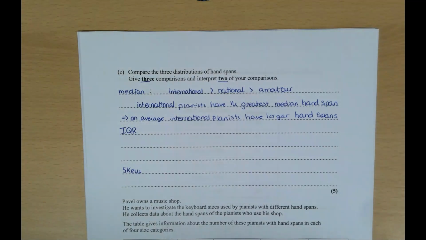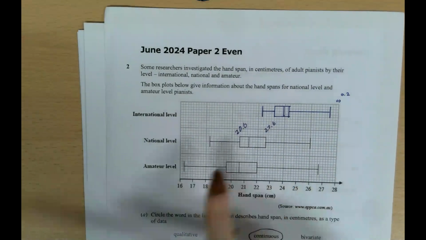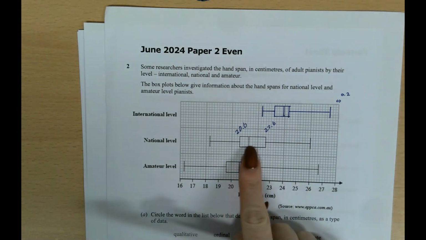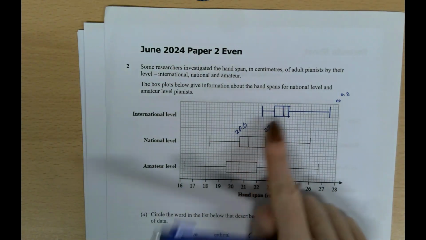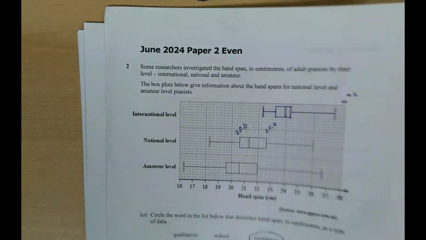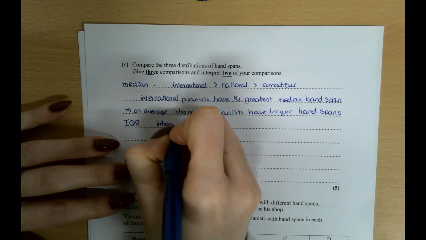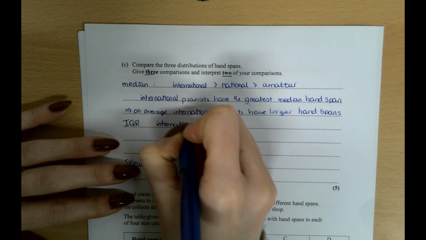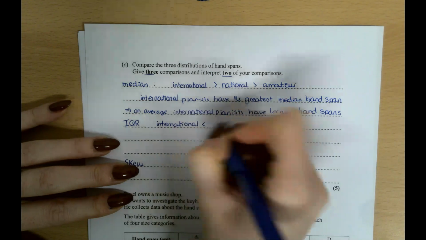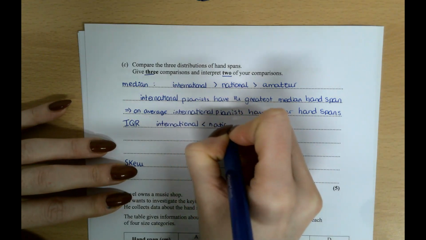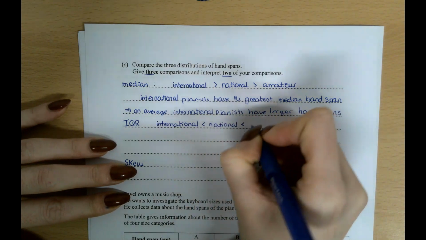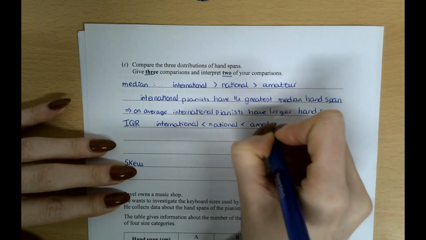So when I look at my interquartile range, that's me considering kind of how wide my box is. So here I can again see, okay, this is the biggest, this is the middle, and then this is the smallest here. So we could do the same thing. We could say international is smaller than national, which is smaller than amateur.